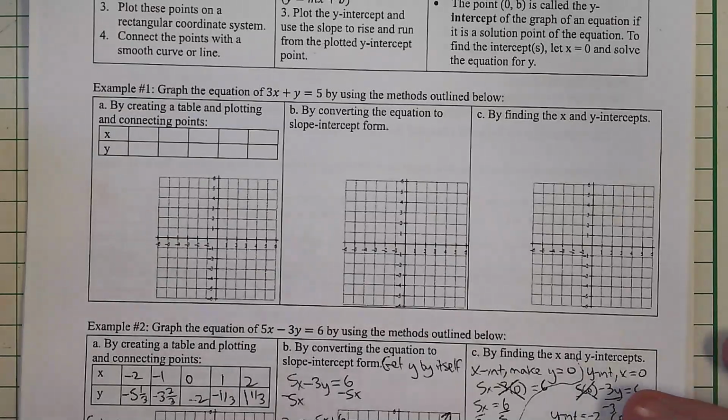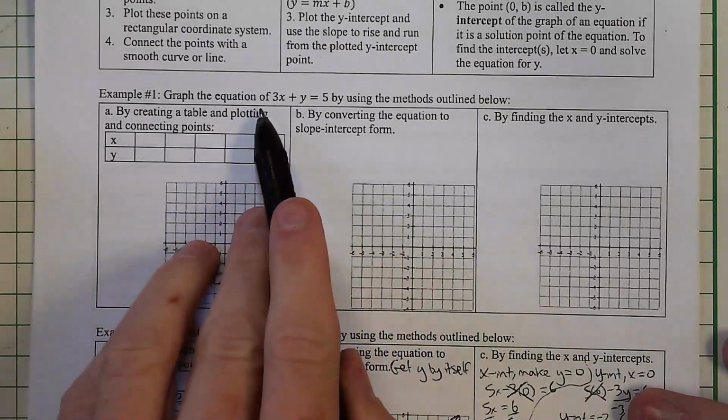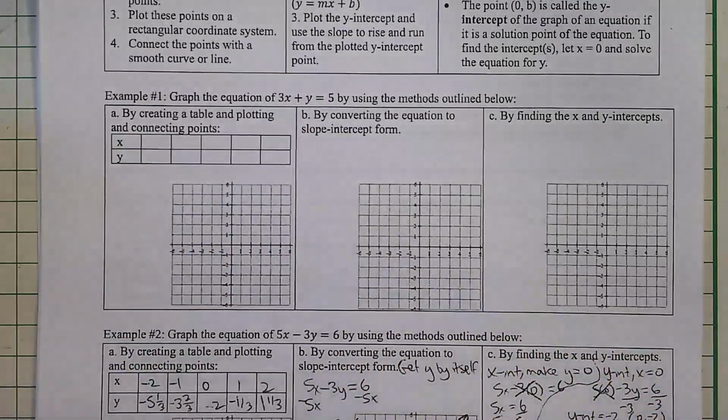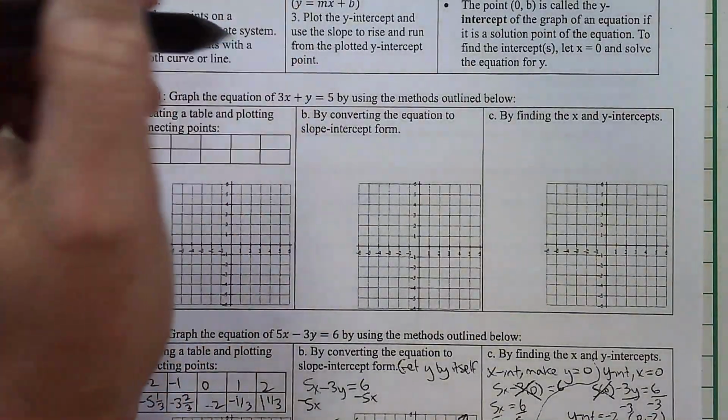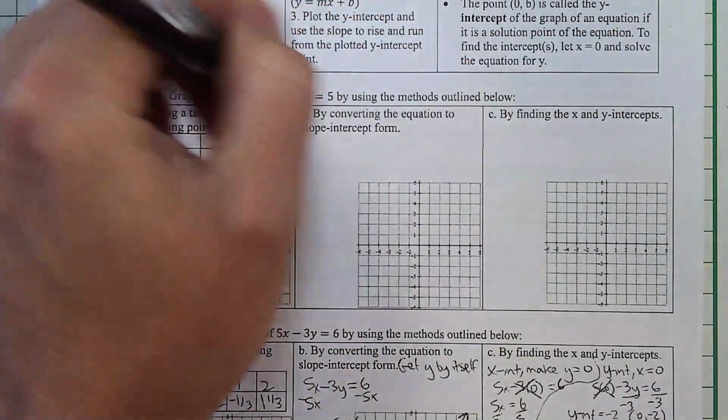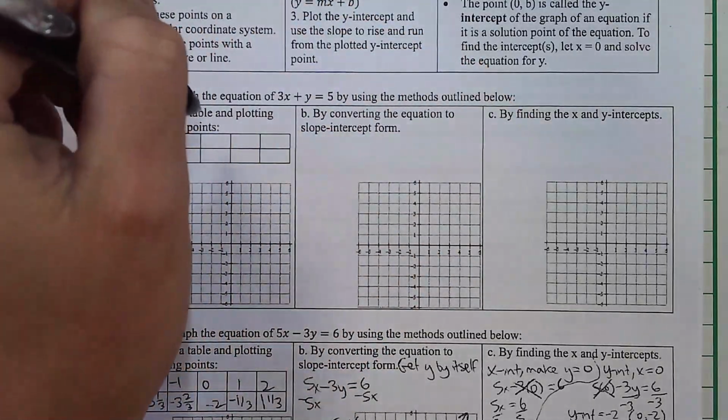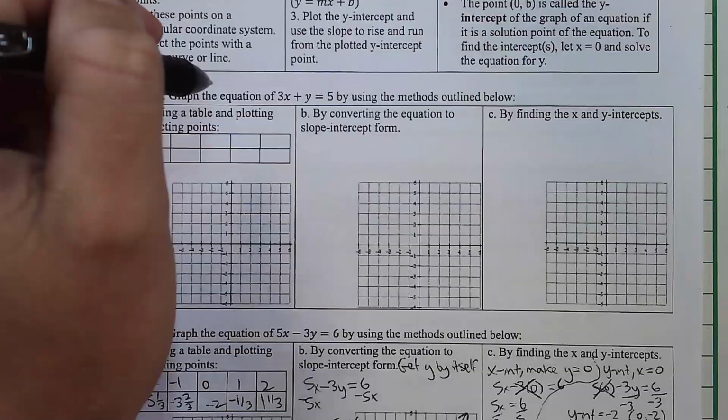All right, so the first thing we're going to do is graph this equation here, 3x plus y equals 5. Now, I'm going to do method 2 first. There's 3 methods for how I'm going to teach this. I'll go ahead and say some are easier than others.